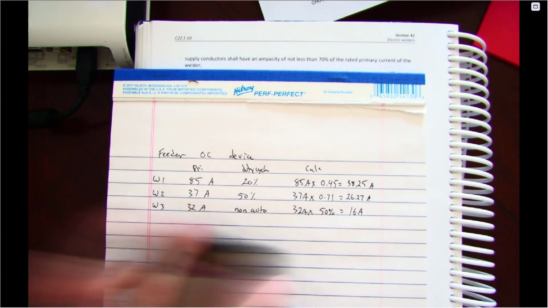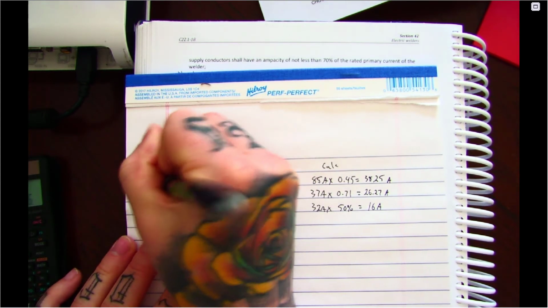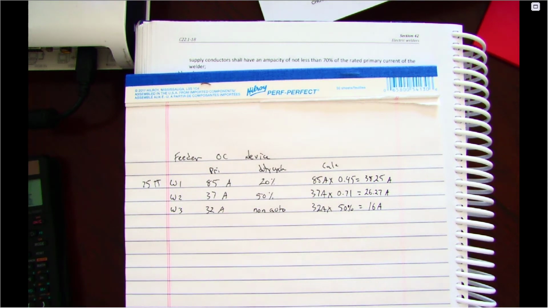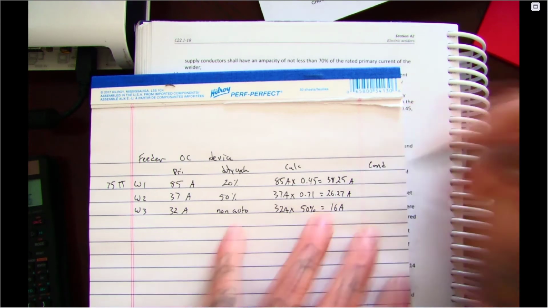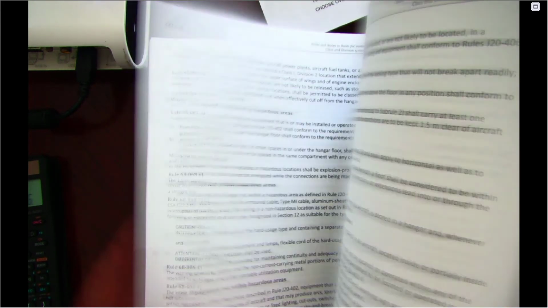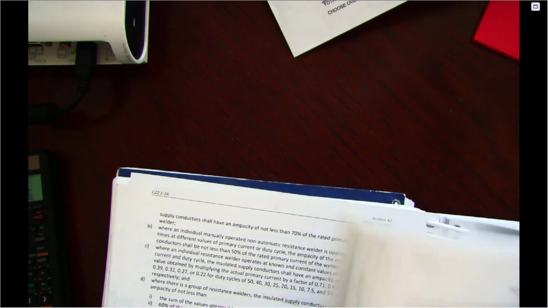Okay, so now, again, we're at 75-degree temperature termination. Again, if it says that the welder's 90 and the breaker's 75, then choose the smallest always. Then for the conductors, we're going to go to table 2 and find all these conductor sizes.